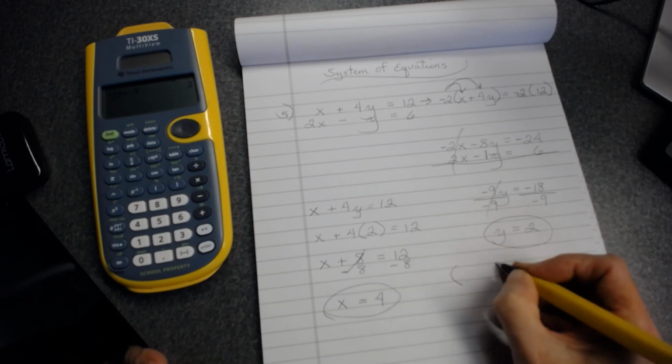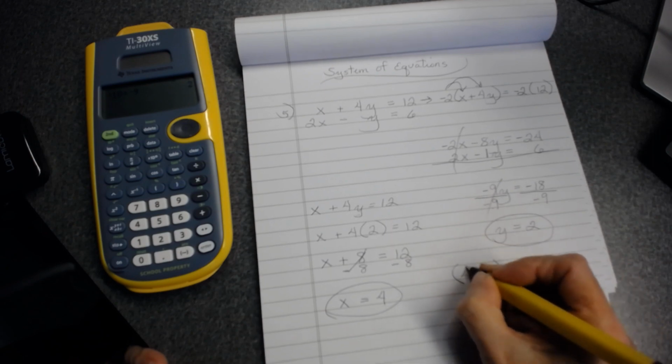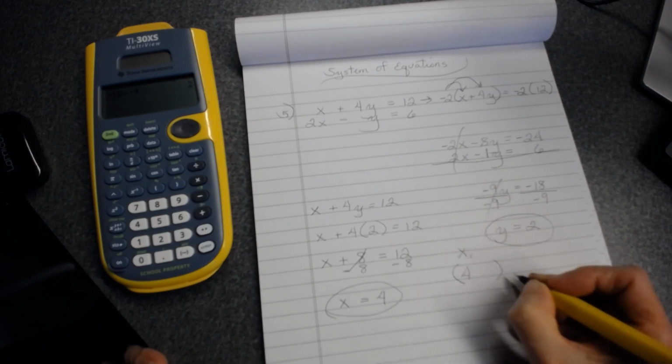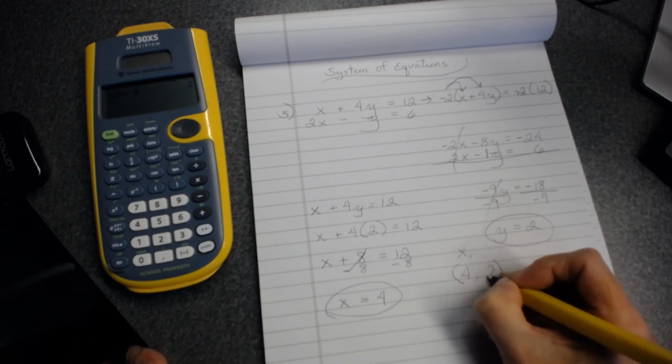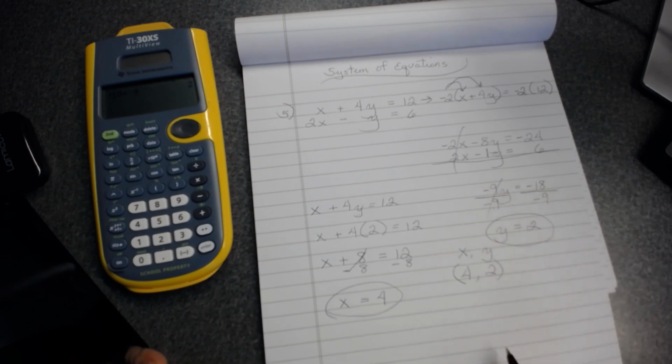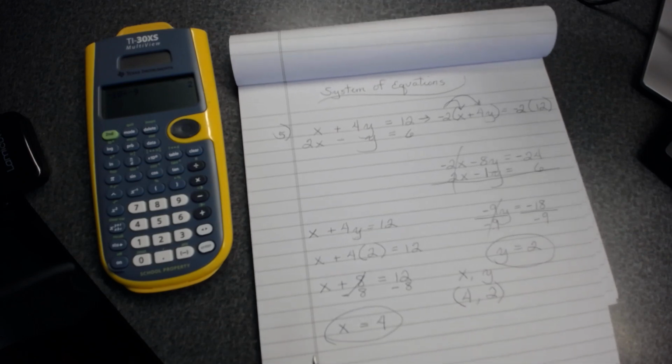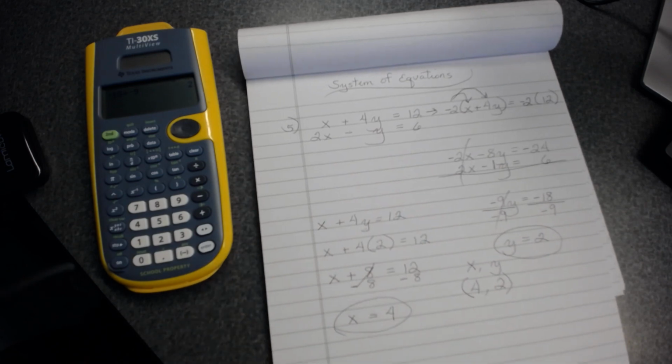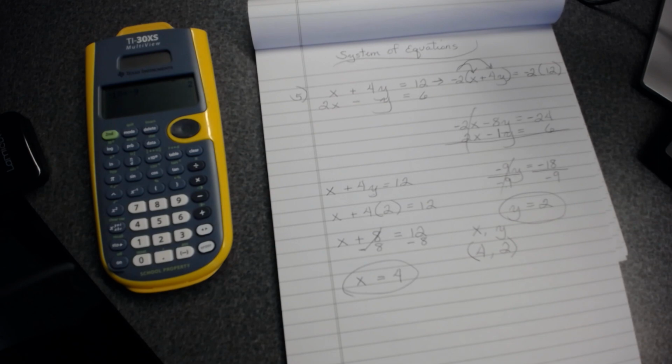Now I can write that as an ordered pair, 4, because x comes first, comma, 2 for the y. So my ordered pair is 4 for my x, 2 for my y. I could check it in the equations to be sure I have it correct if you choose to do that.